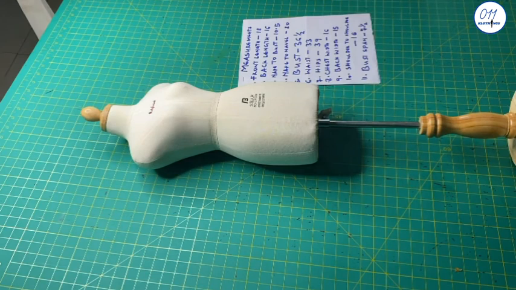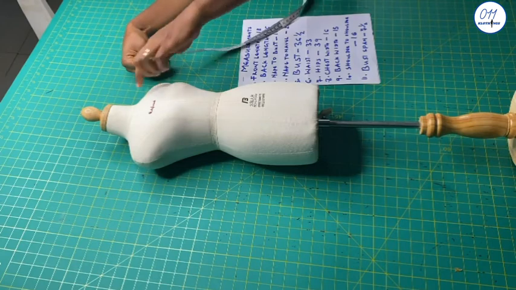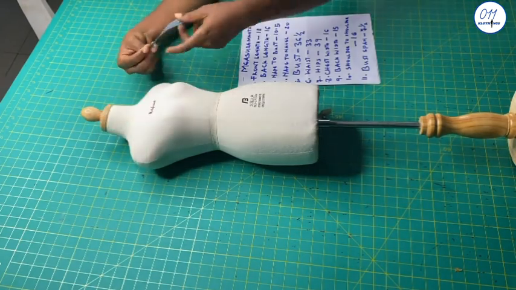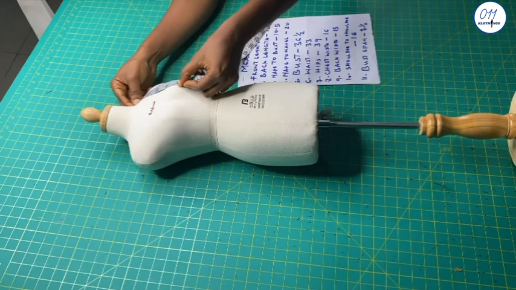So after measuring the front and back length, the next thing we need to do is to measure the nape to the bust point. We measure from the nape. This is the nape. From the nape to the bust point. On my dress form, it is 5 inches.